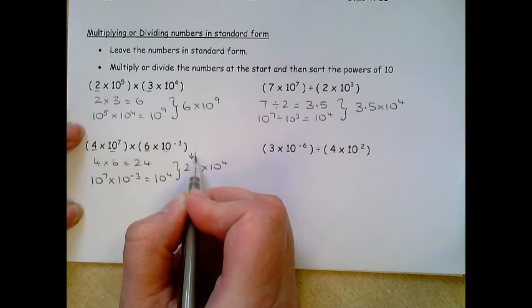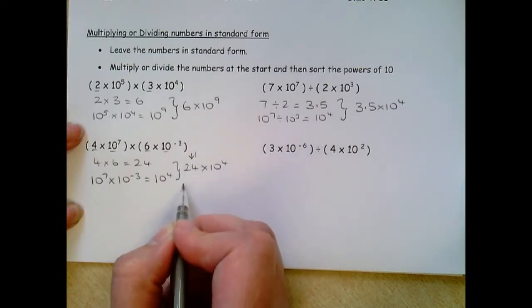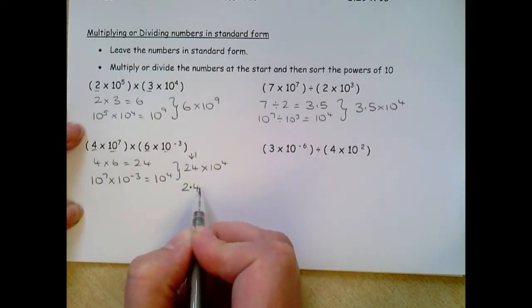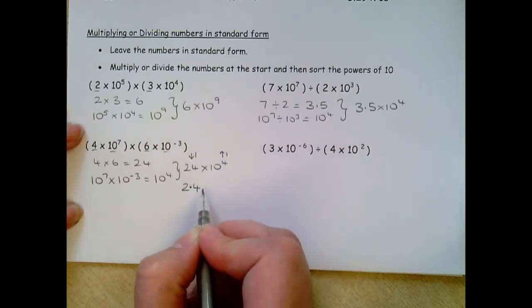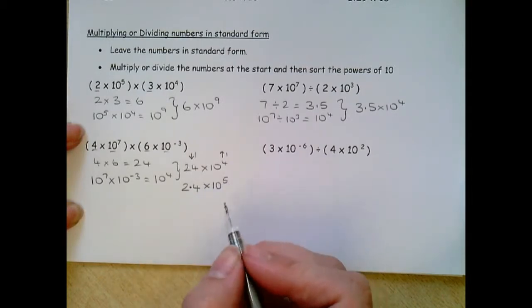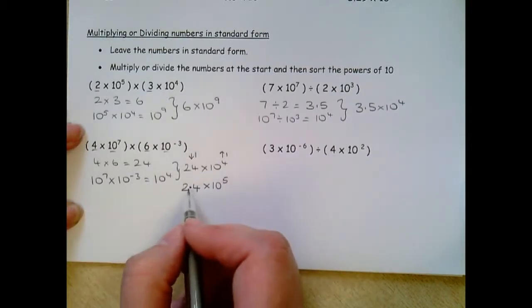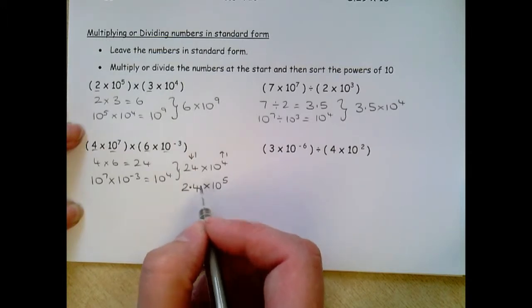Standard form has a number at the start between 1 and 10, so 24 is too big. You need to move it down one place, so the 24 becomes 2.4. And because you're making this one smaller, you go to the power and make that one bigger to make up for it. So 2.4 times 10 to the power 5 is that answer properly written in standard form.